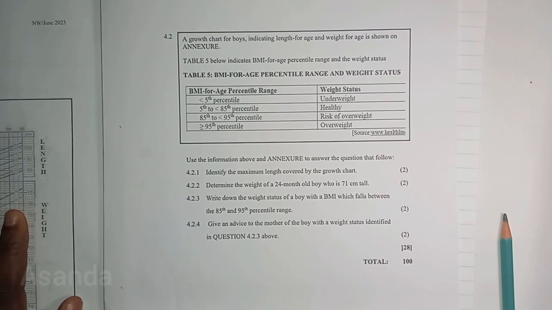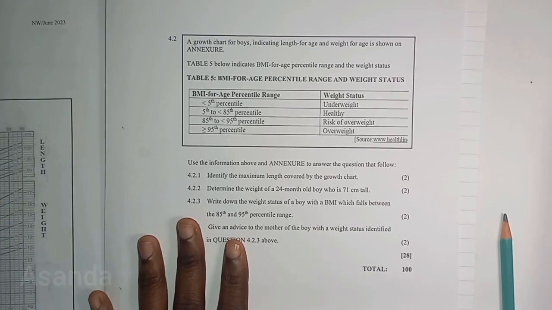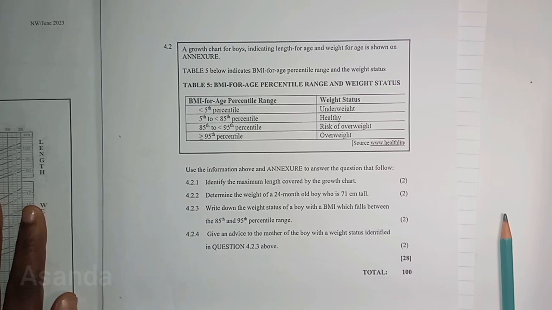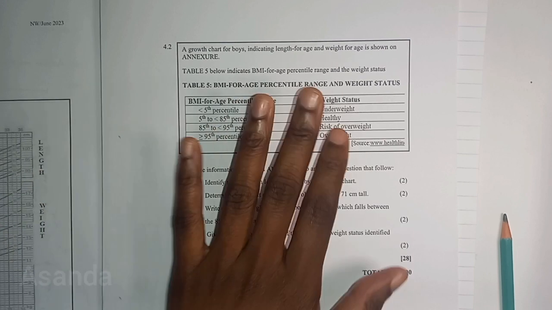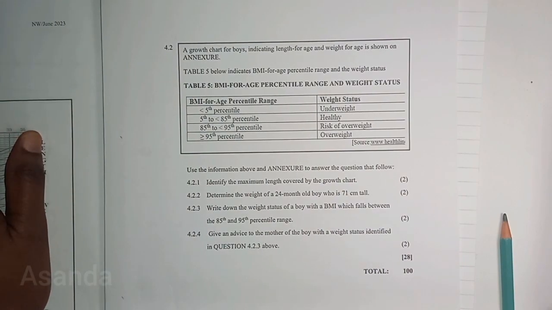Okay, let's take a look at 4.2. A growth chart for boys indicating length for age and weight for age is shown on annexure. Table 5 below indicates BMI, which is body mass index, for age percentile range and the weight status. So the table here, percentile range and weight status.